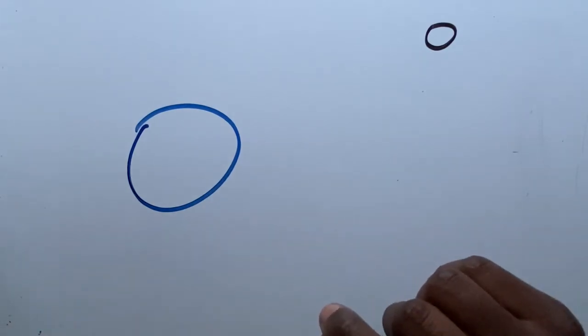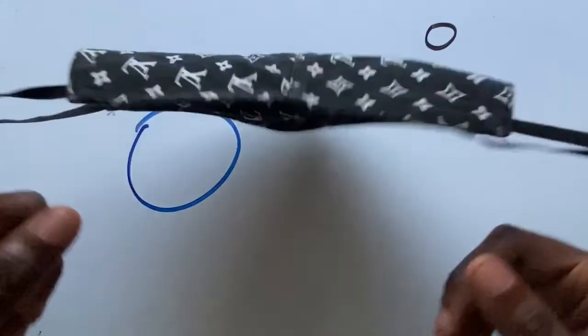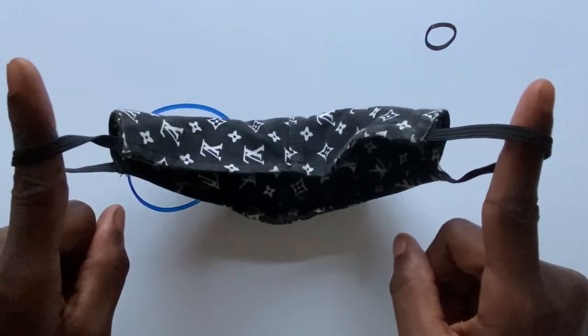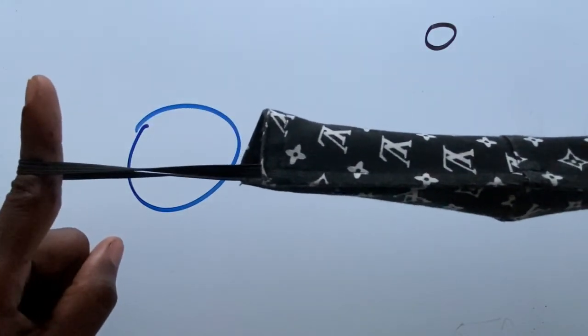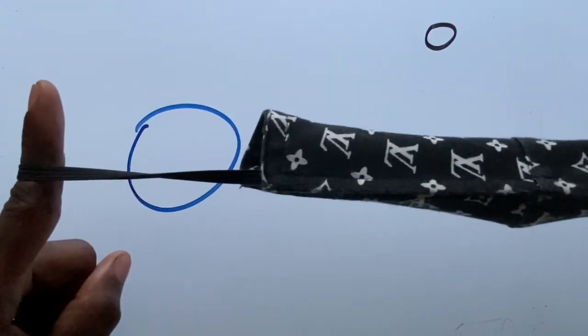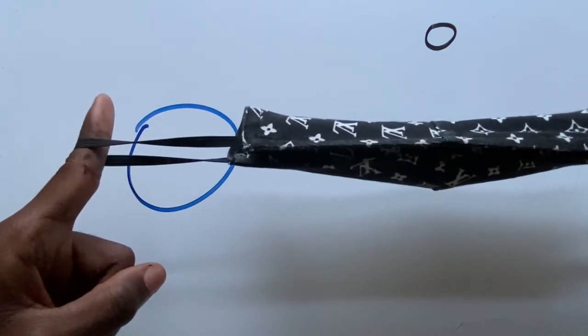I don't have a rubber band, but let's use this mask that I have. If I put this mask on either one of my fingers, leave this finger here, and pull the other way with my other finger, it's the same scenario as the Earth and the Moon. Which finger is pulling with more force?